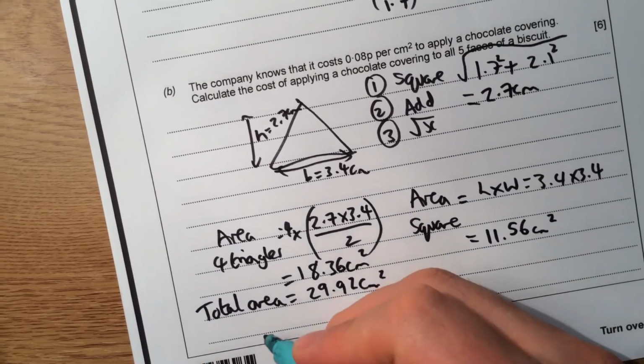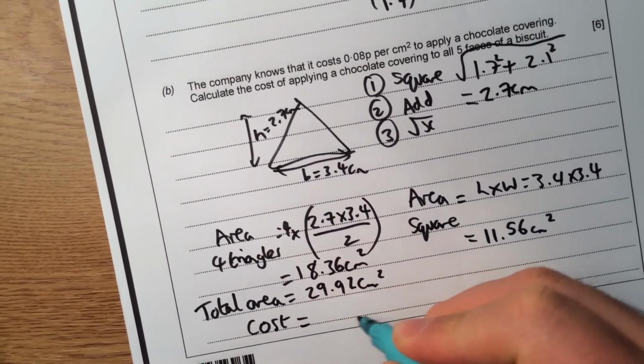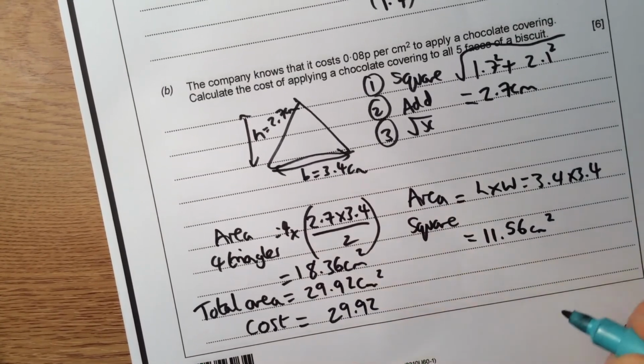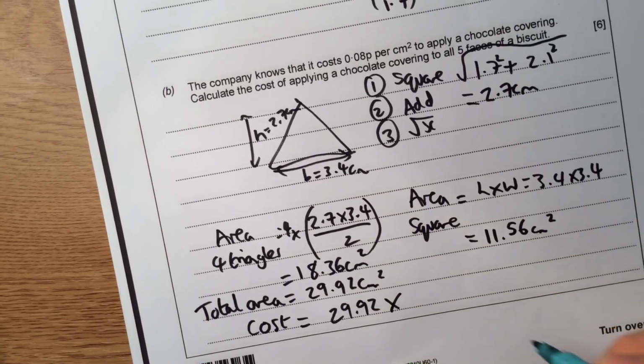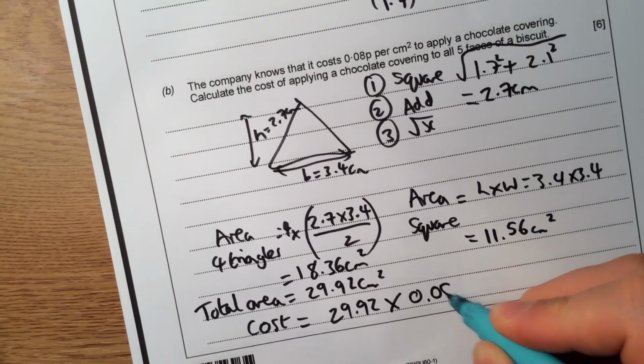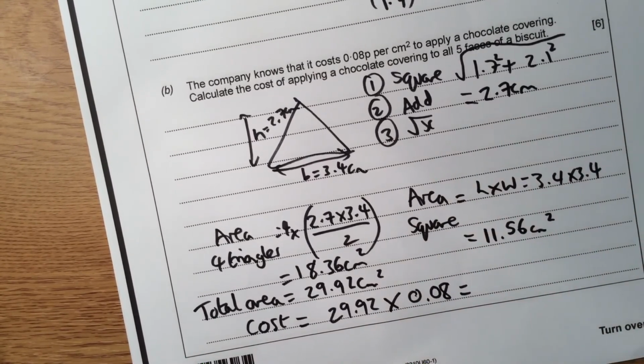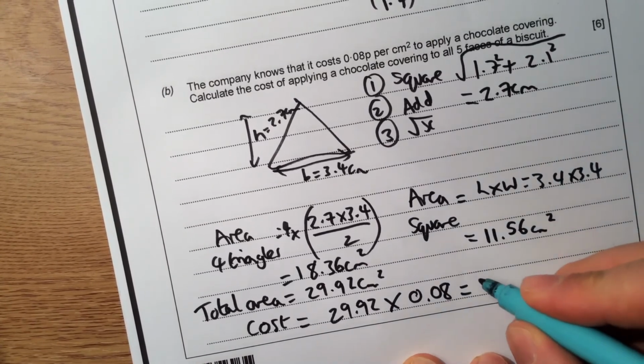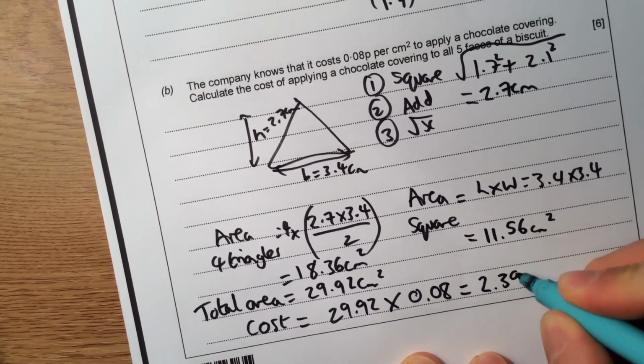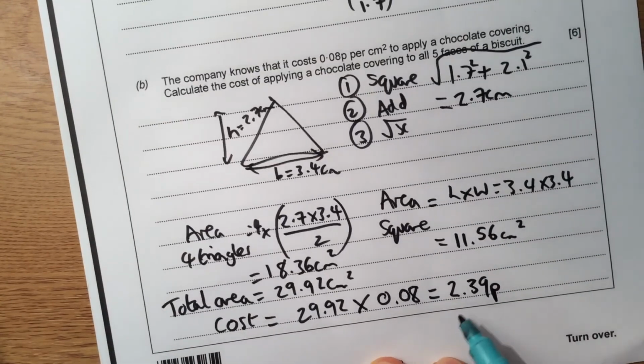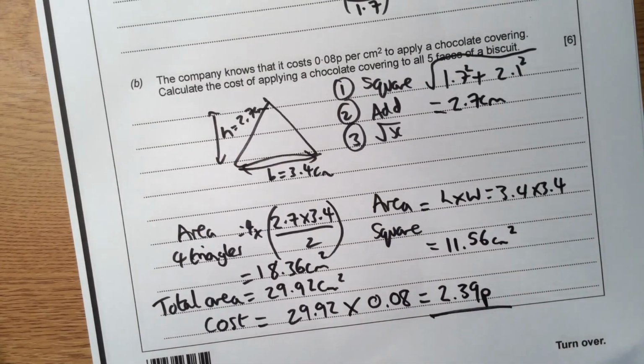So I'm going to times this now for my cost. I'm going to do 29.92, which is to cover 1, times 0.08 pence. It costs me 2.39 pence to cover 1 square base pyramid.